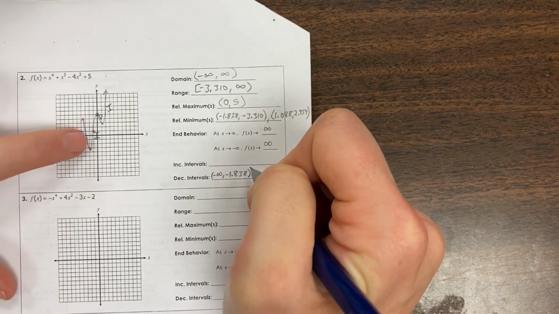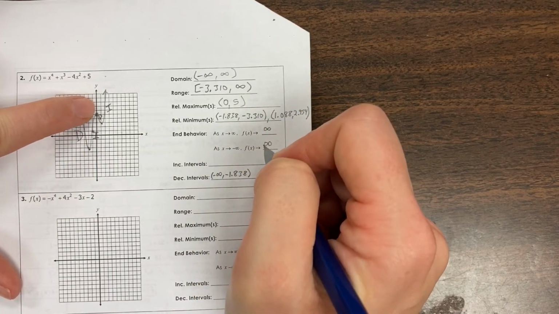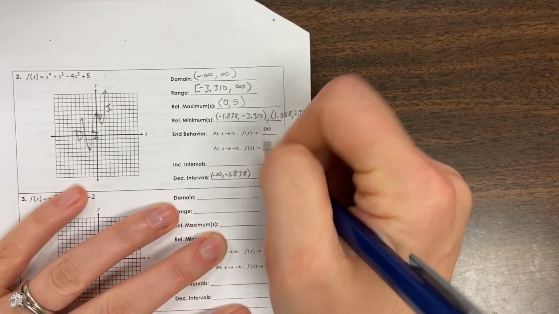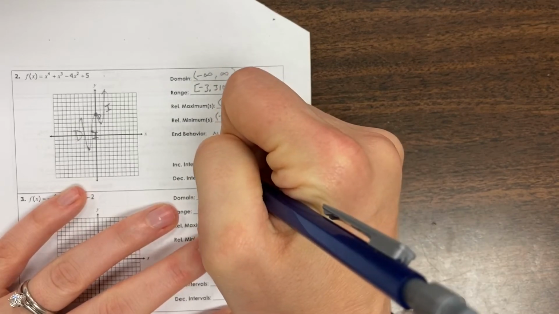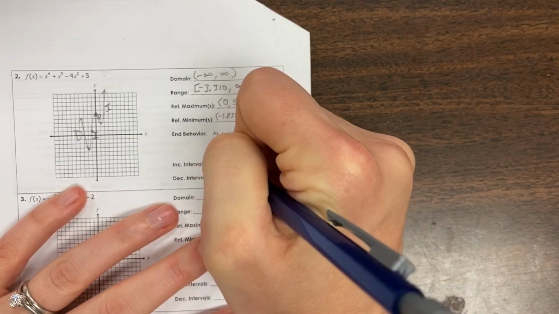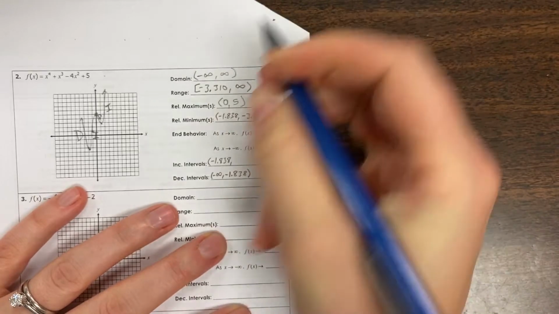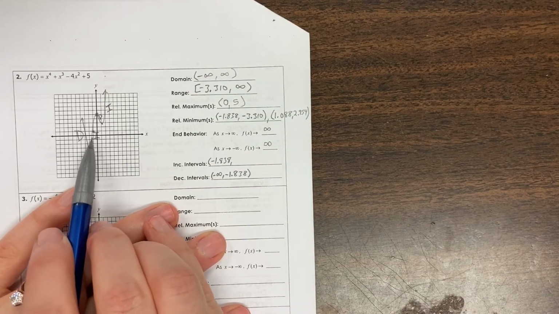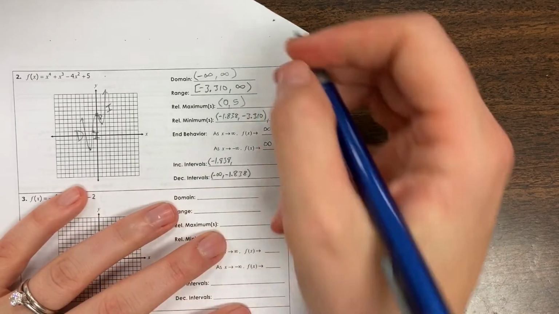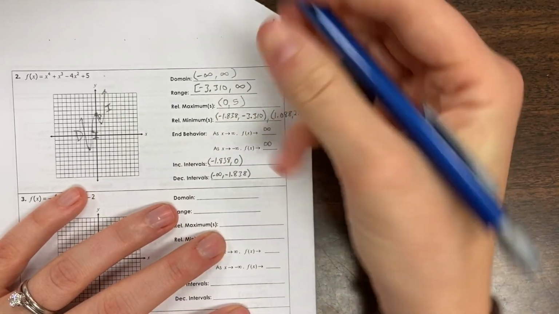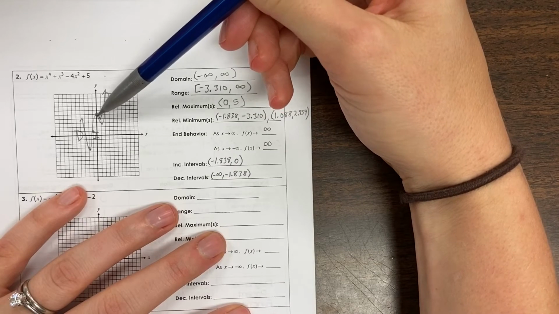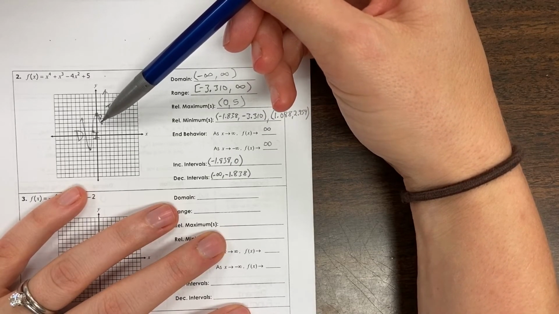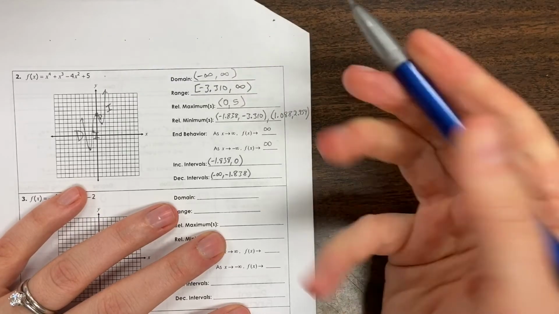And then we increase all the way to 0, that's the x-coordinate of the max. All right, and then we decrease again on that little bitty interval. So it starts at 0, and then it goes to 1.088.